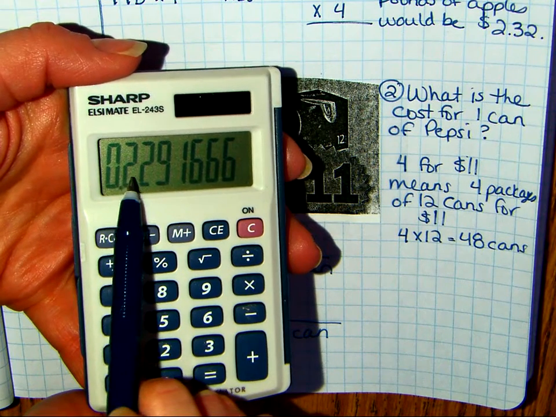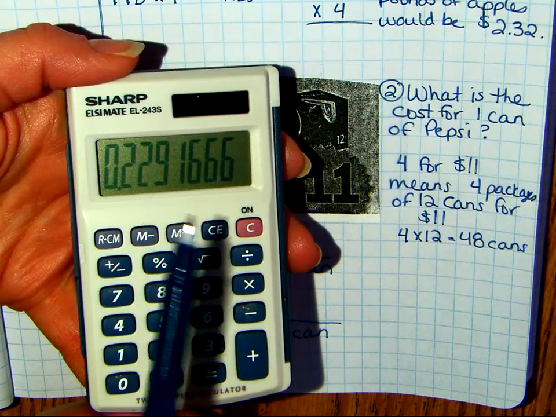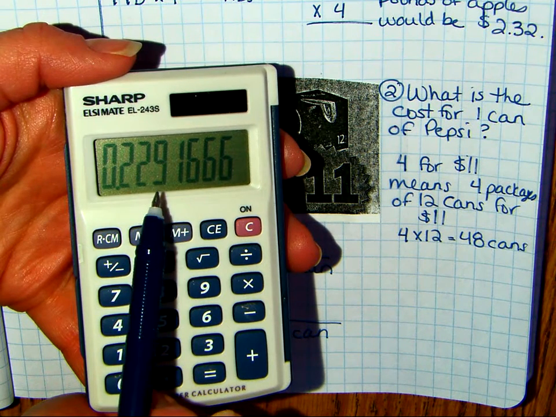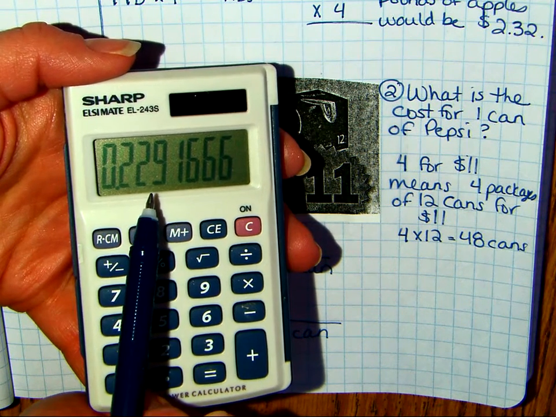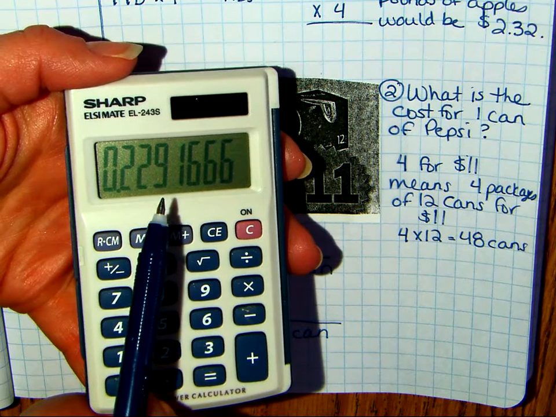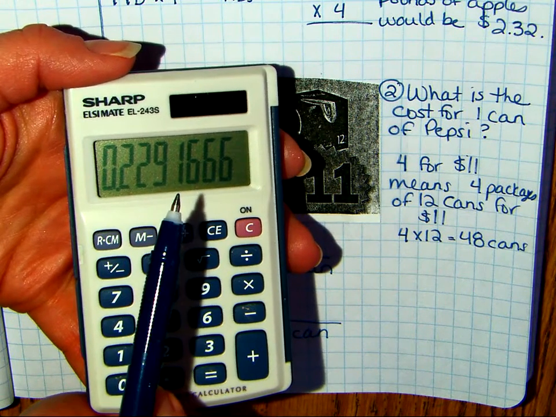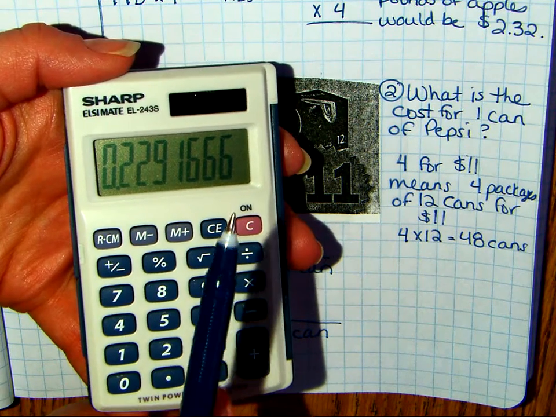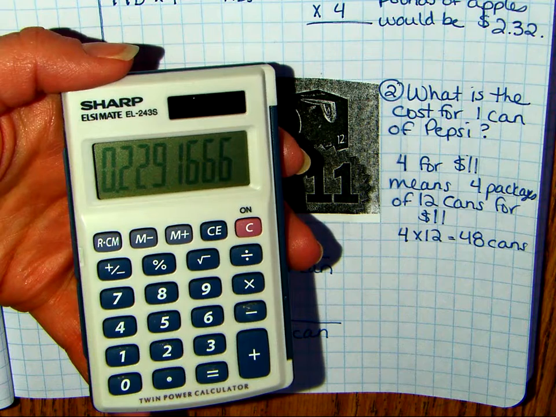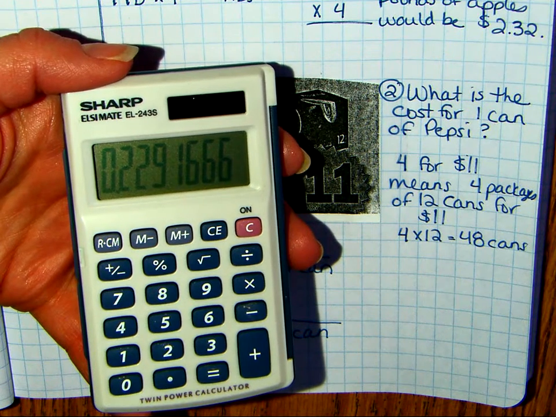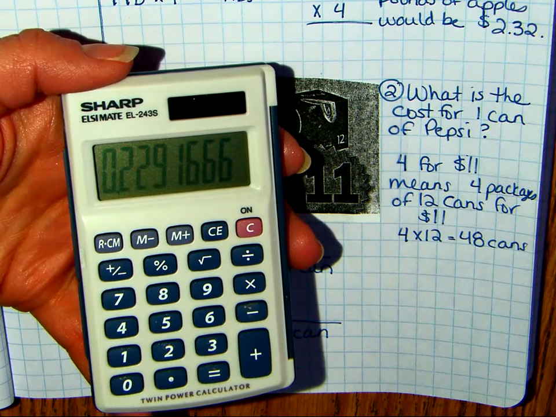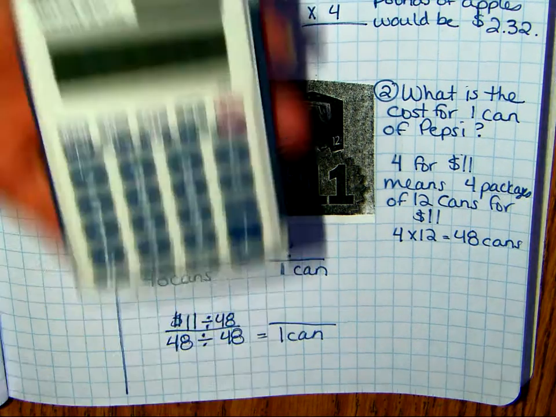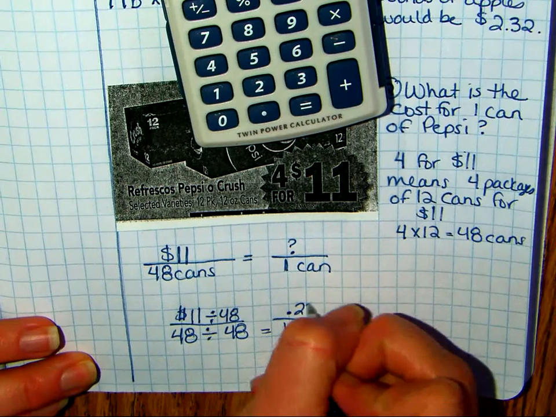But here's the thing with money. When you're at stores, stores will round up or round down the penny. So in this situation, if you look at the third digit, if it's going to be 5, 6, 7, 8, or 9, it's going to tell you that they're going to round up the penny to the next penny. So in this case, it would not be 22 cents, it would be 23 cents. If it's 4, 3, 2, 1, or 0, we're going to round down, and we're going to end up being at 22 cents. So in this situation, like I said, it's going to have us round up. We're going to be at about 23 cents per can.